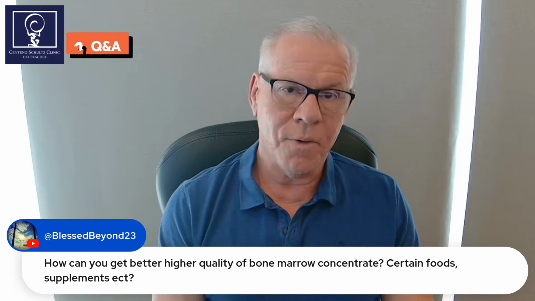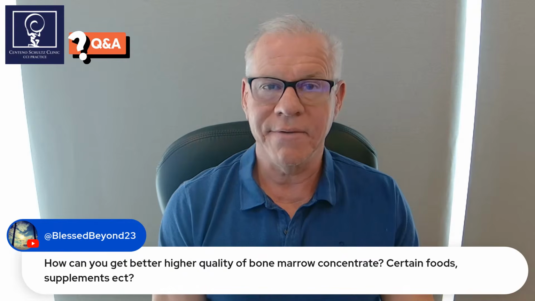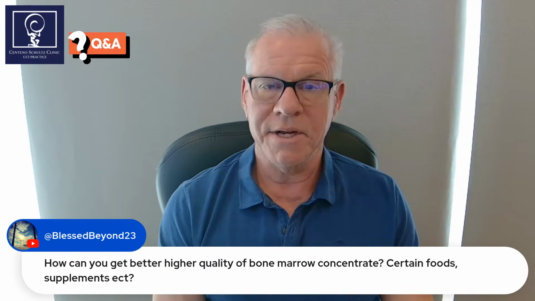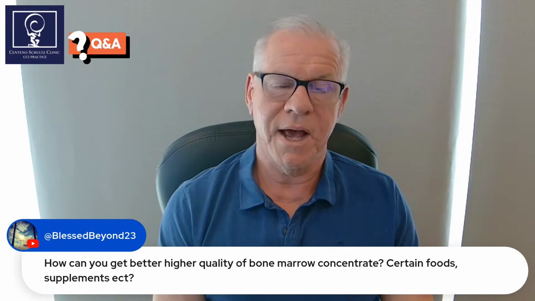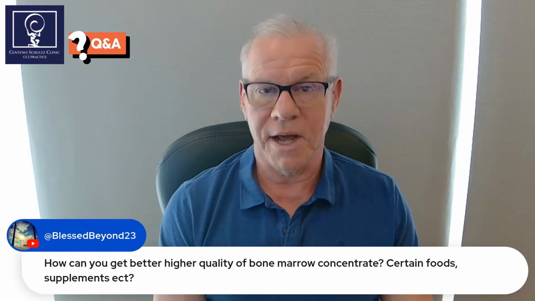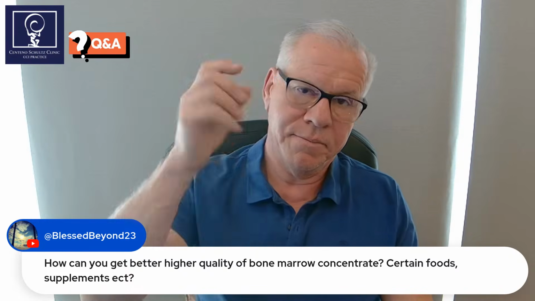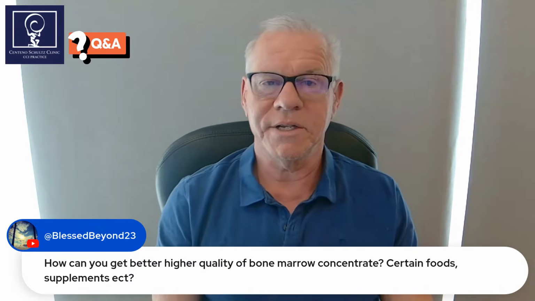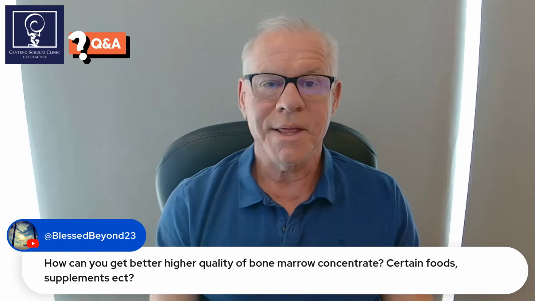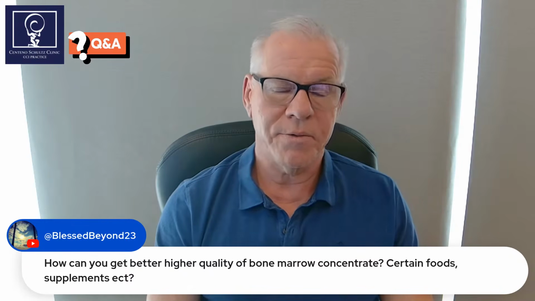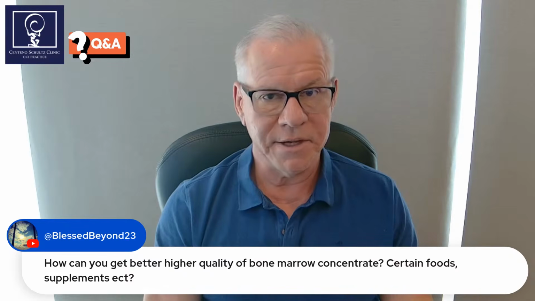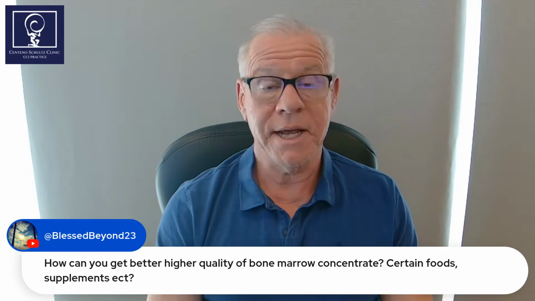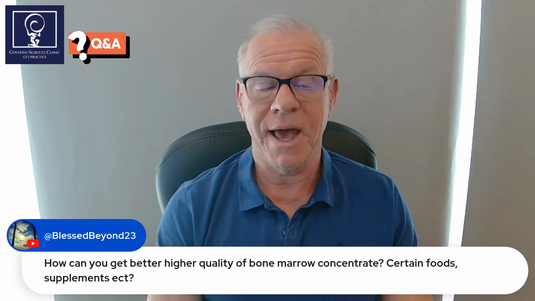I've said this before in various lives, but 90% of the time, the doctor is doing the bone marrow aspirate that's convenient and quick for the doctor. So that means they put the trocar in, they just fill up their syringes, and they're done. Regrettably, that type of bone marrow aspirate really reduces the number of stem cells that are available. In order to maximize the number of stem cells, it takes more time and energy than that.